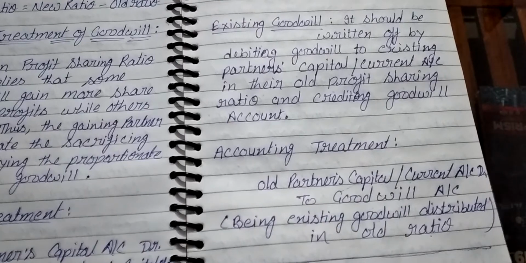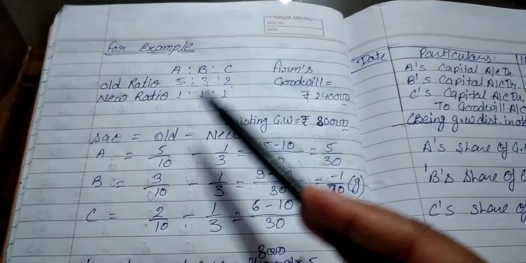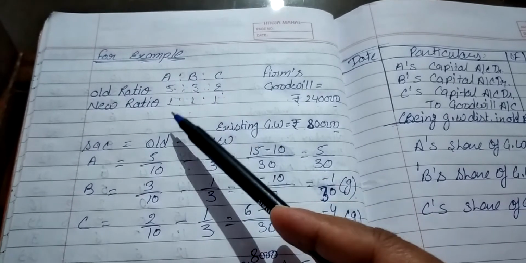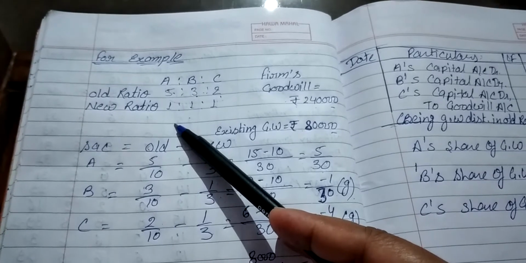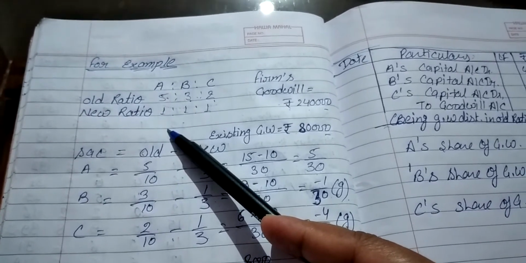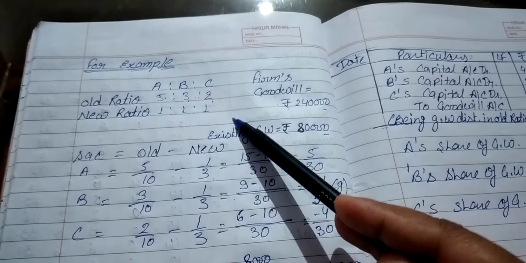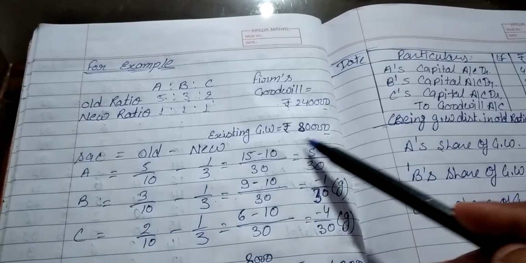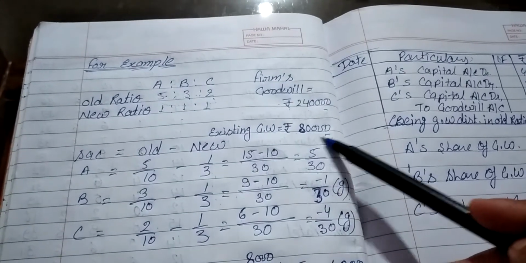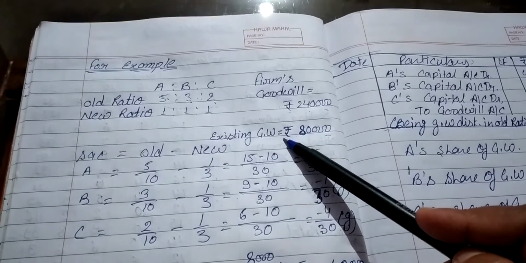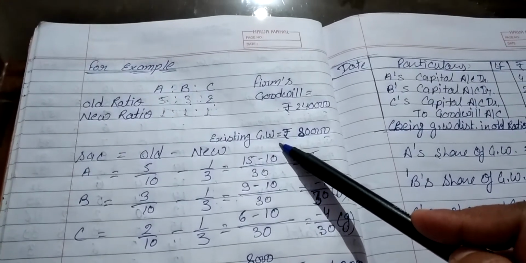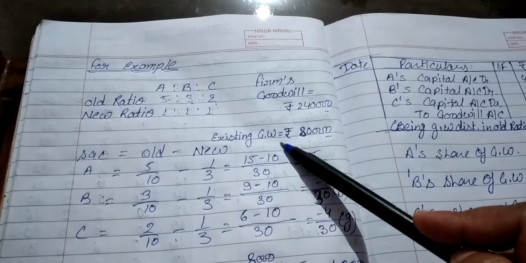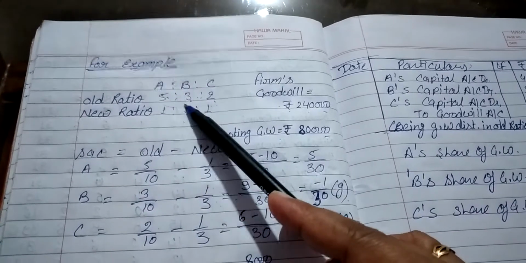One example is there. For example, A, B, C are partners. Their old ratio is 5:3:2, and they decided to share future profit equally. For this purpose, goodwill of the firm is valued at rupees 2,40,000 and existing goodwill of the firm is rupees 80,000, that is book goodwill, which is given in the balance sheet. Pass the necessary journal entry for the treatment of goodwill on change in profit sharing ratio of A, B and C.